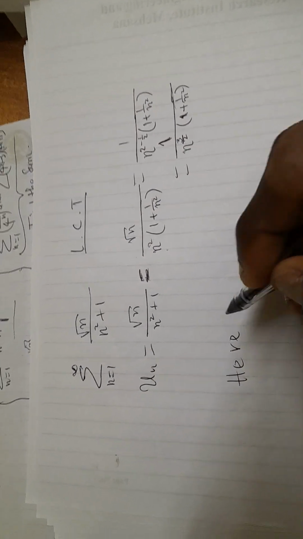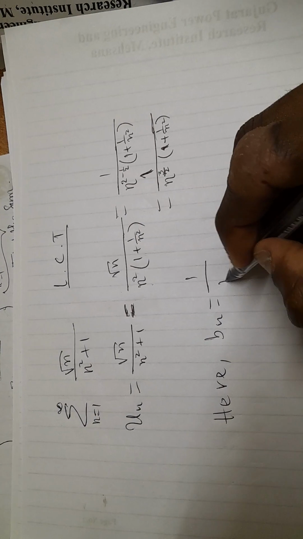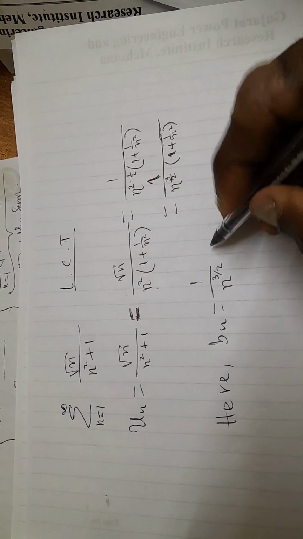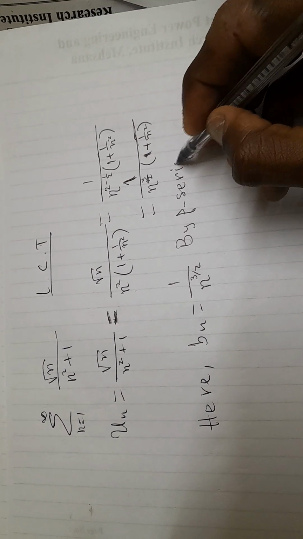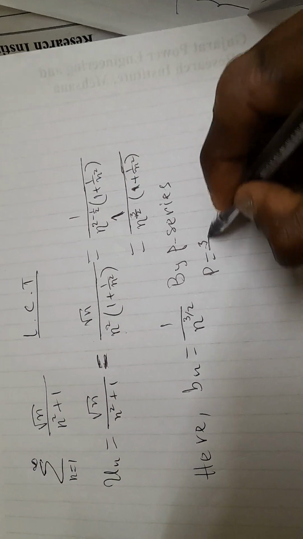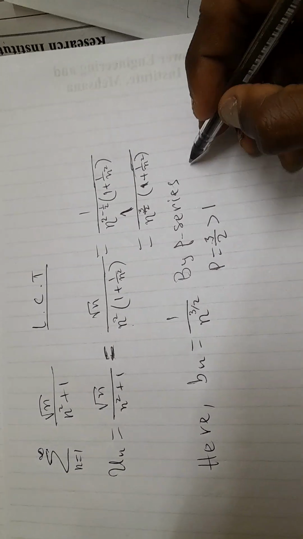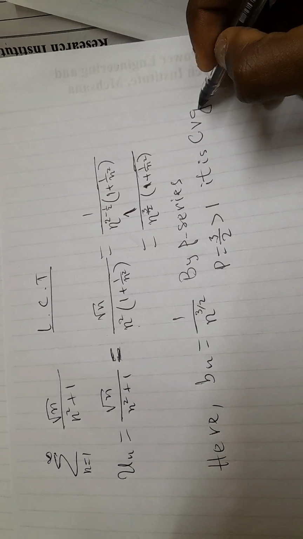So here bn will be 1 upon n to the power 3 by 2. By p series, p is equal to 3 by 2, greater than 1, so it is convergent.